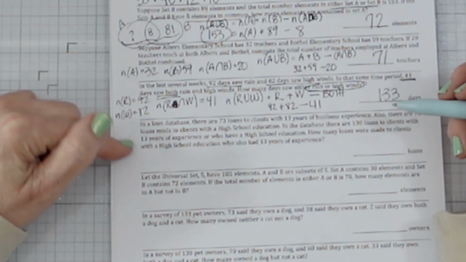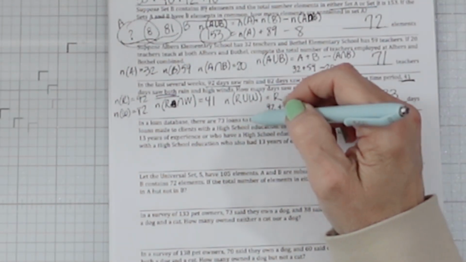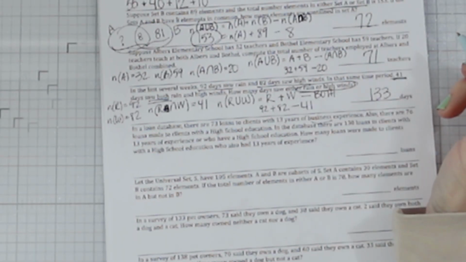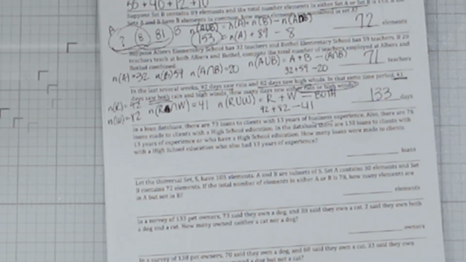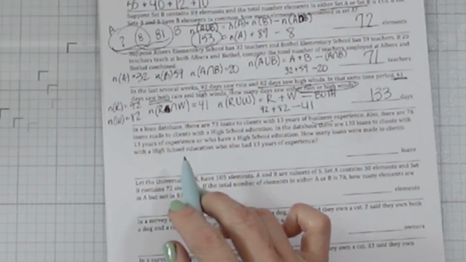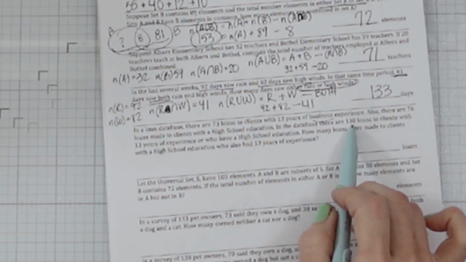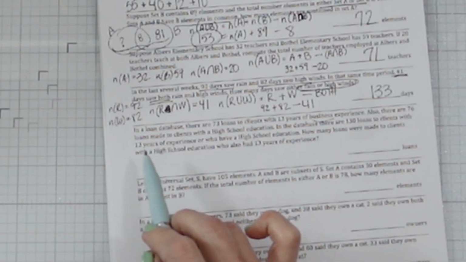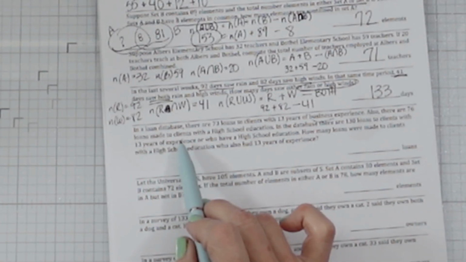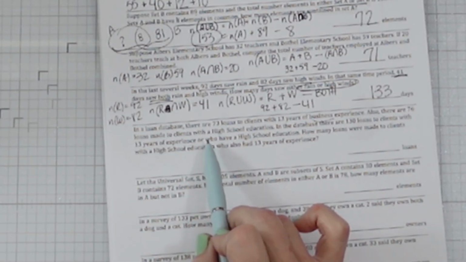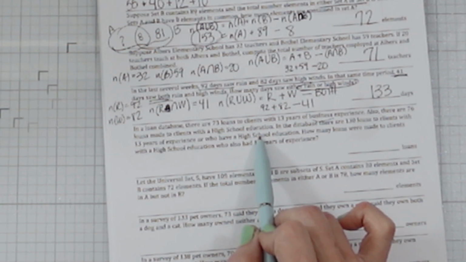In a loan database, there are 73 loans to clients that have 13 years of business experience. We have 76 loans made to clients with a high school education, and there are 130 loans to clients with either the business experience or high school education.